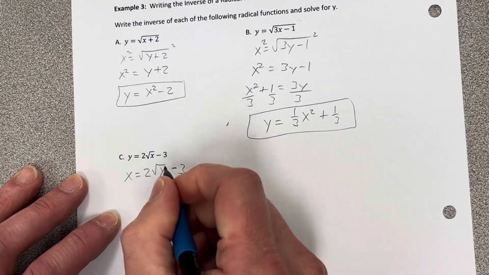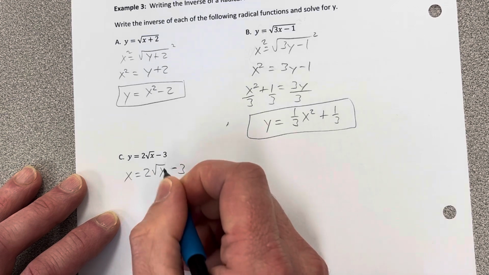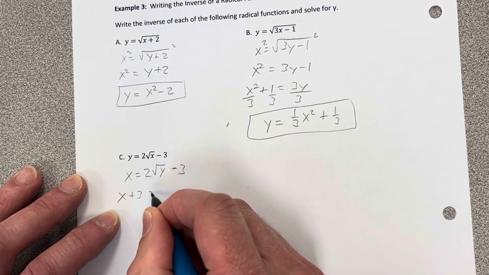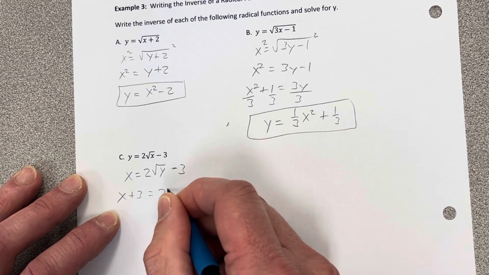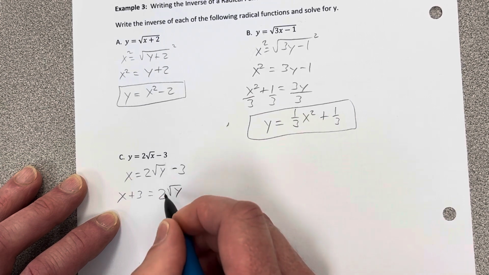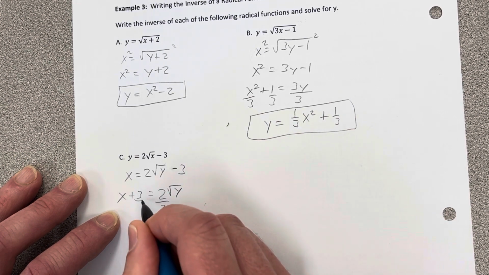Yeah, I'm not going to want to square until I've got the square root isolated. So I'm going to add the 3 over first. Then I'm going to divide everything by 2.